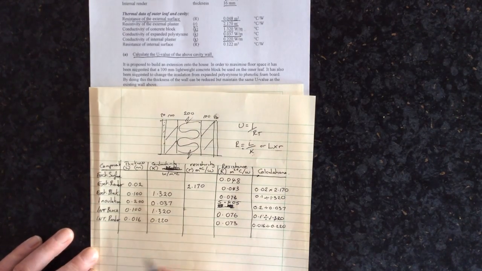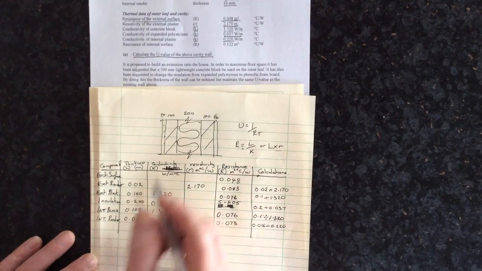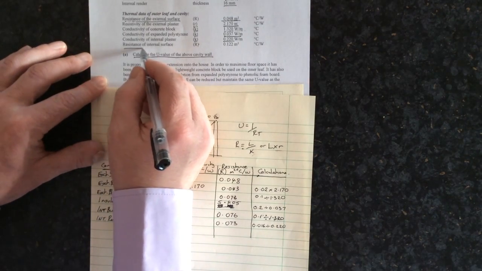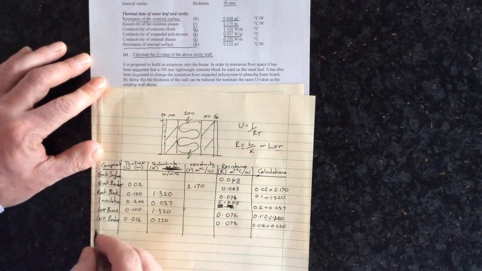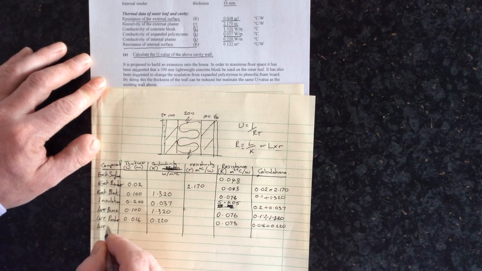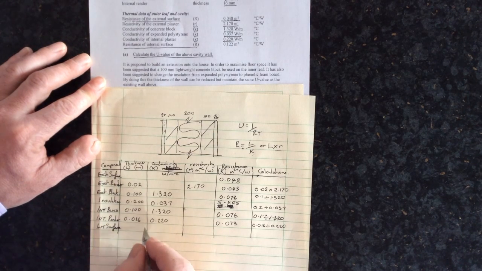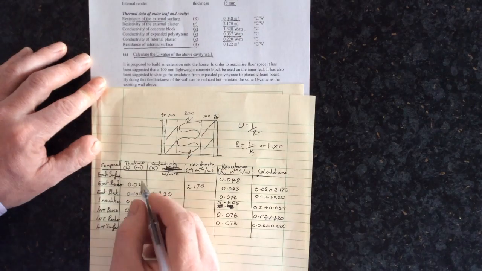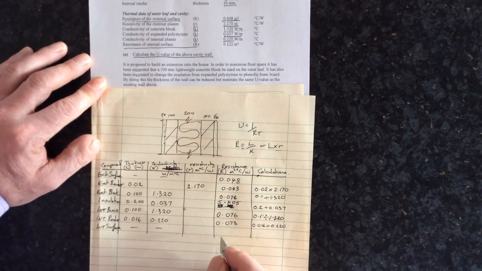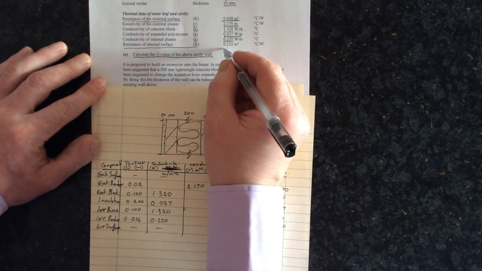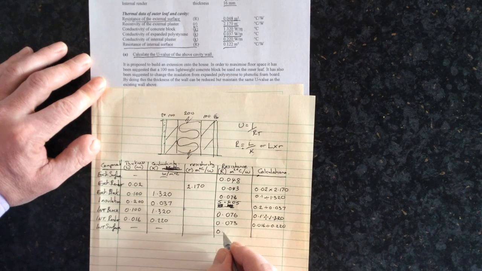And then final part is our internal surface resistance, which is given here. So don't forget that one. So internal surface, and we're given that, so we don't need to calculate it, likewise up here. We're given that as 0.122.